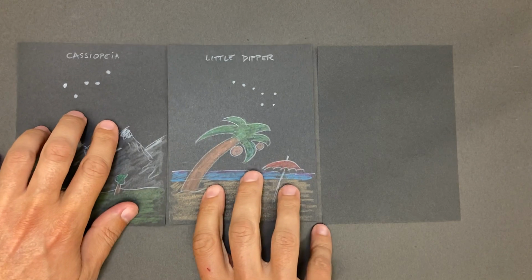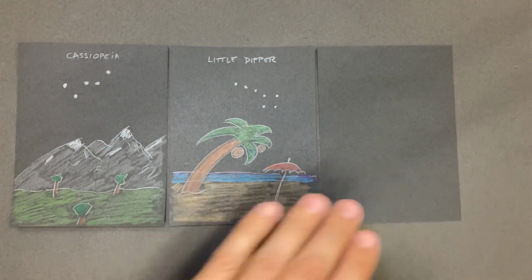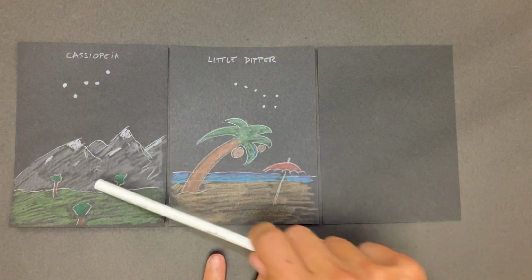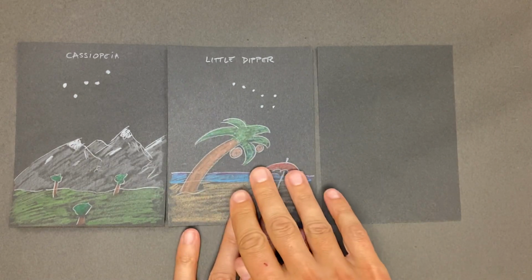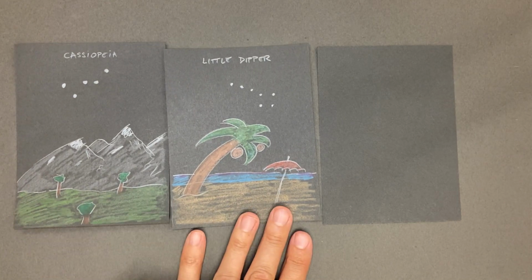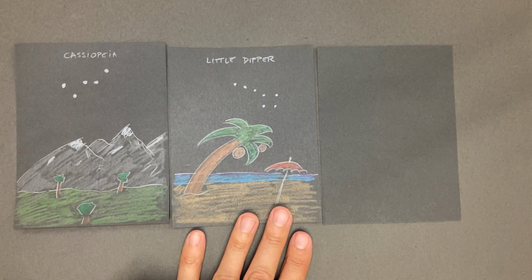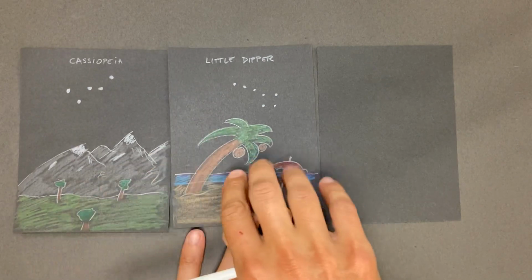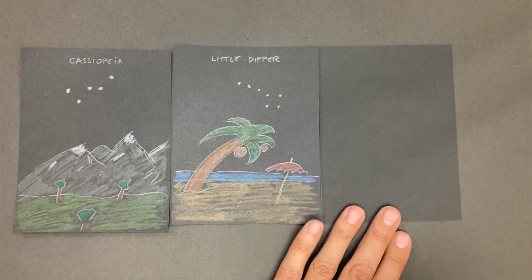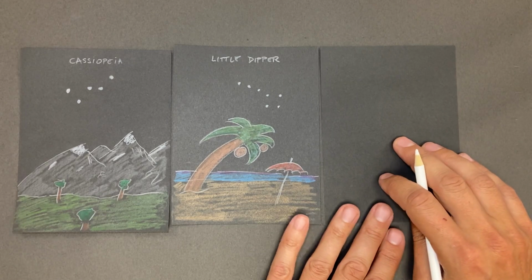Today I'm going to show you how to invent your own constellation. These are my examples from last week. If you didn't get a chance to do this, the lesson is posted in the folder of week of September 28th. Feel free to open them up and make a couple of your own. Today I'm going to work on this part. I'm going to make my own constellation up.